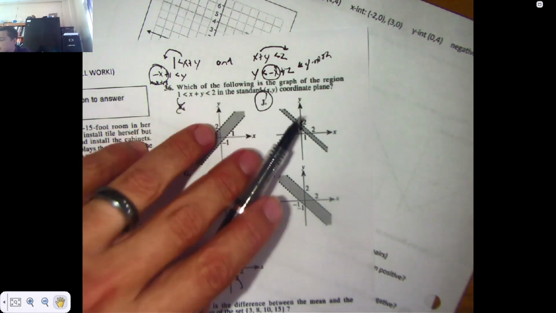This is increasing. That's positive slope. These are negative. So even if I didn't understand the shading, I didn't have to know the shading. I had to understand y equals mx plus b. It is right, by the way. That is saying shade below. That one is saying shade above, because we're eating the output.